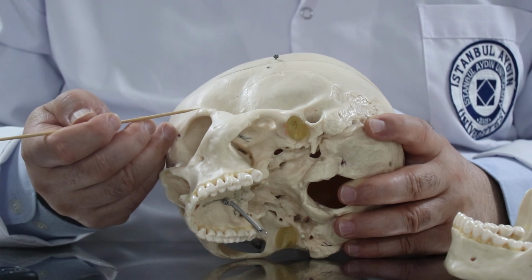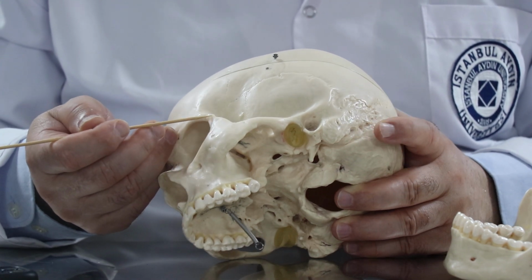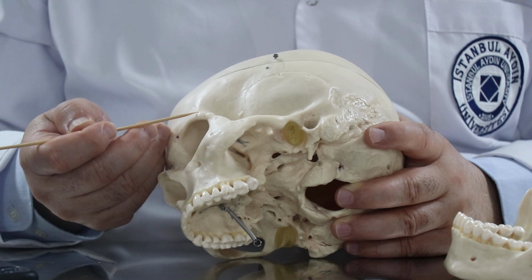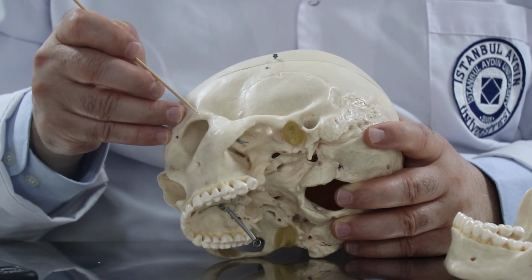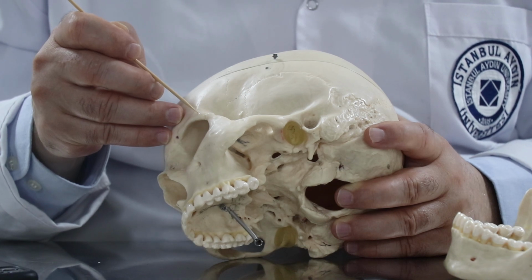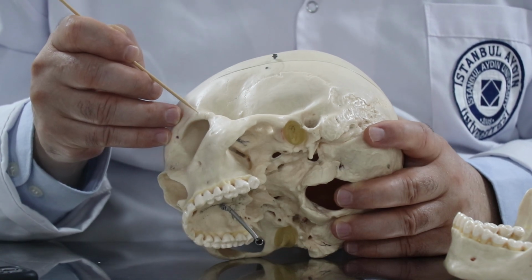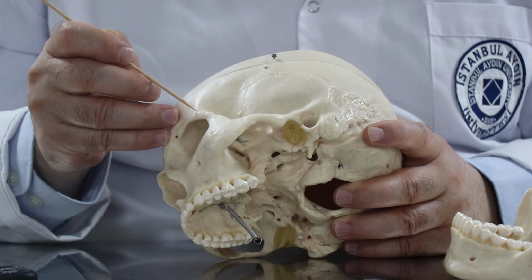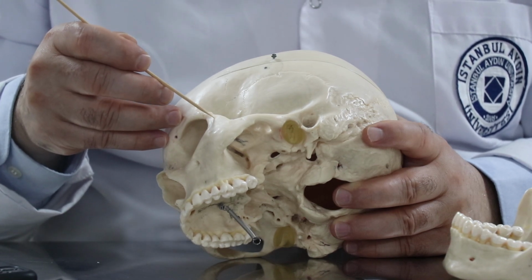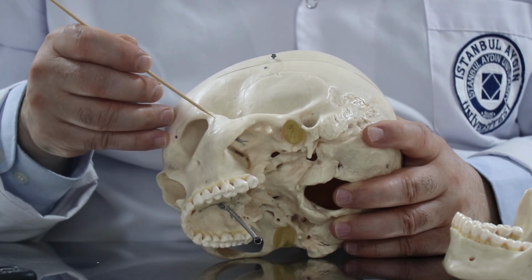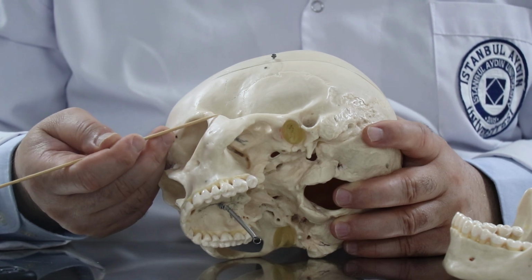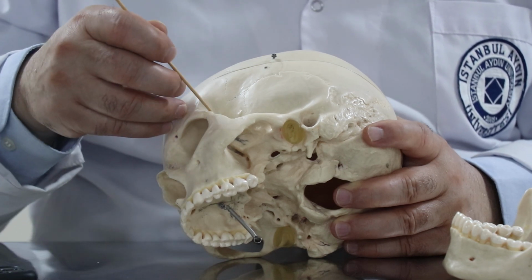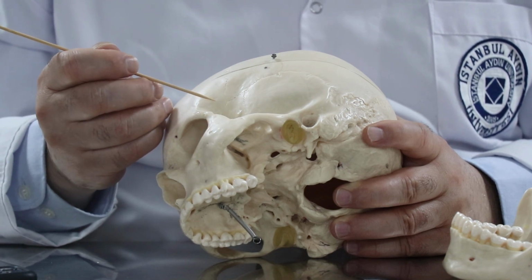You tell me. We have two parts on the anterior part of the temporal fossa. This part here is part of the frontal bone. What's the specific name for that? Zygomatic process of the frontal bone. And this? Frontal process of the zygomatic bone, right? So these two bones come together and form the anterior boundary of the temporal fossa.